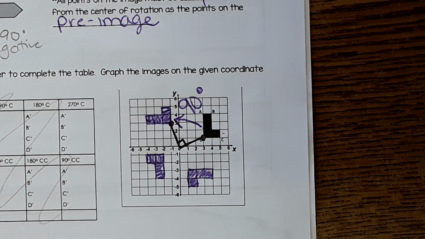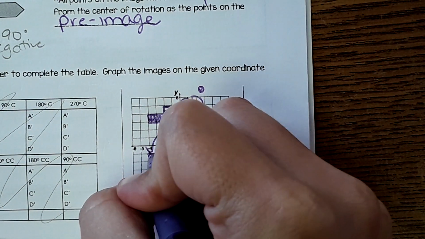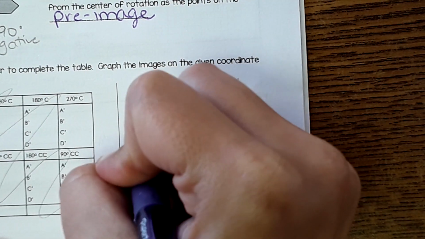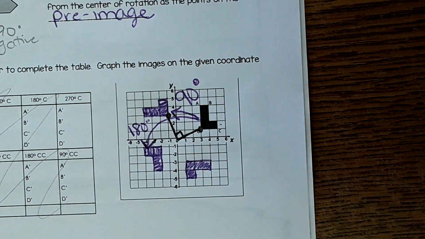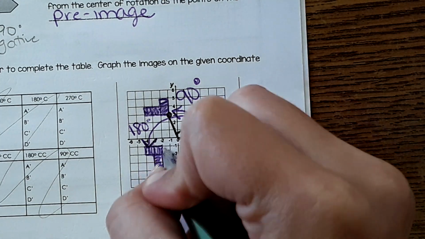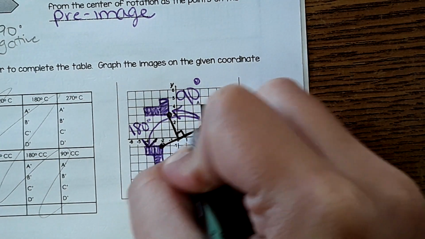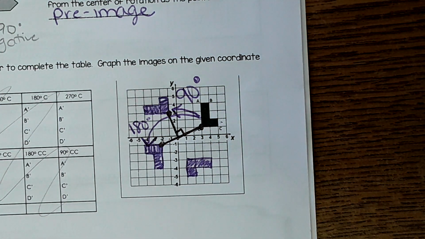Okay, so what if you have a 180-degree rotation? So this image right here is a 180-degree rotation. It's like 2 turns on the coordinate plane. And again, if you were to draw a line from the corresponding point on this shape and this shape, it should be a straight line being 180 degrees.